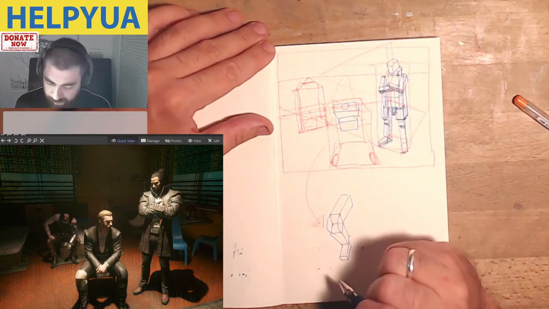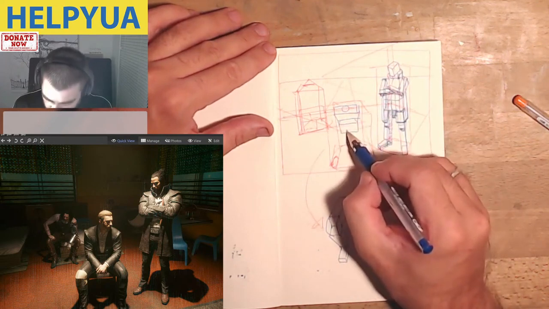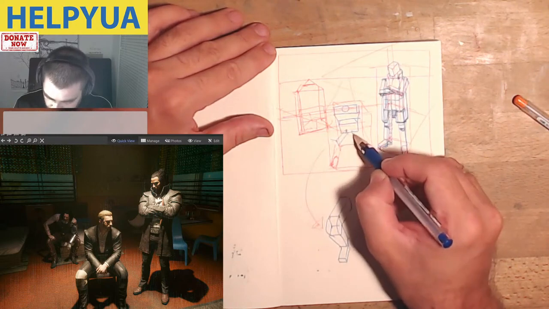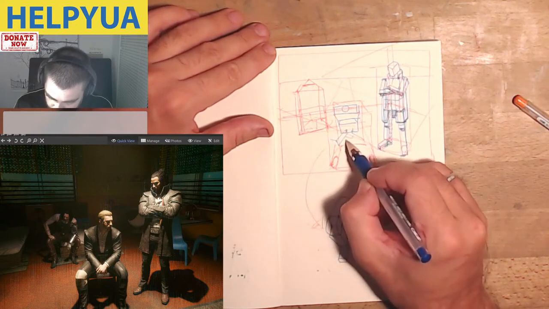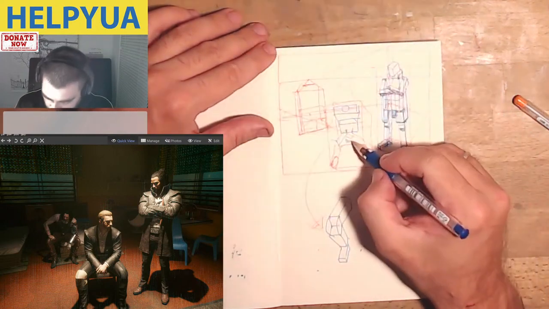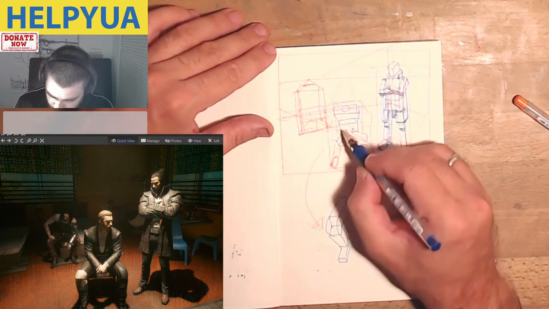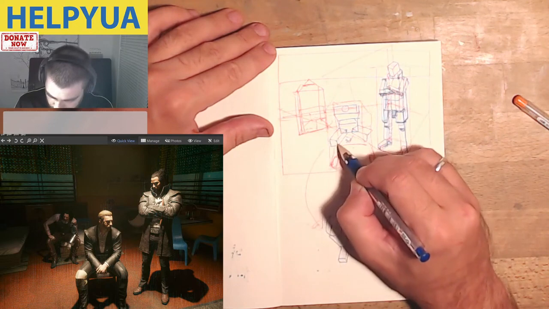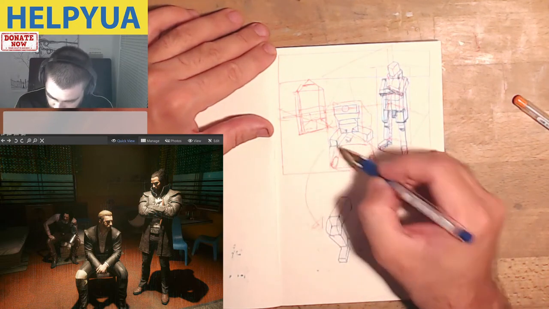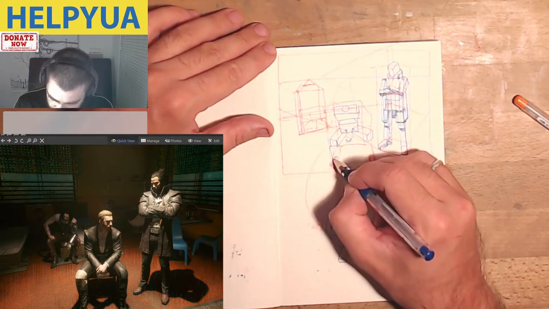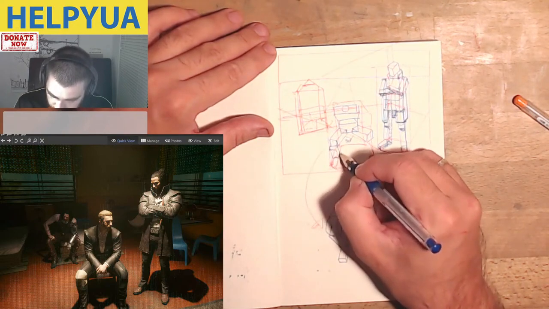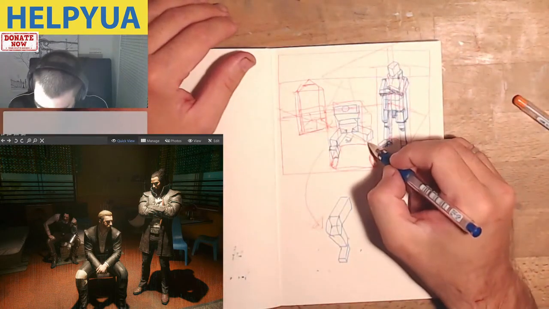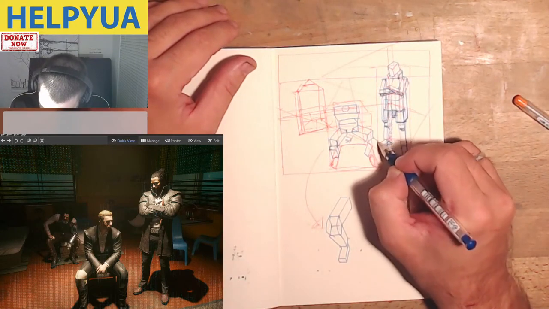So here's his neck. Then from here we have an angle, almost like a 90-degree angle, and then here it's a little moving, a little tilted inwards, like this.